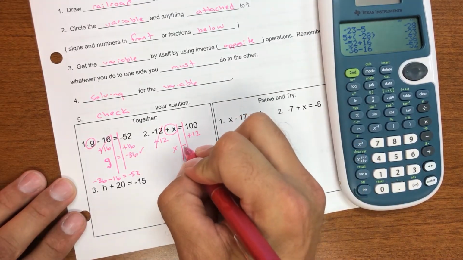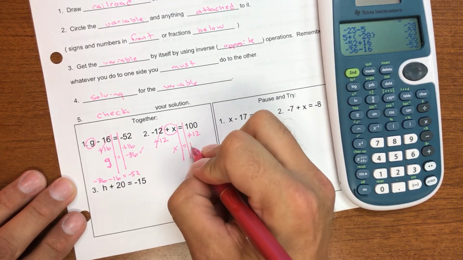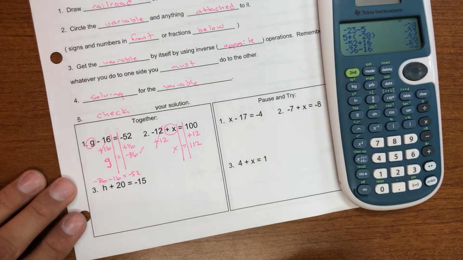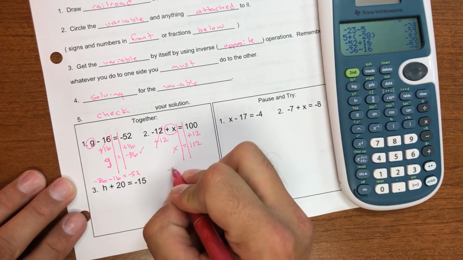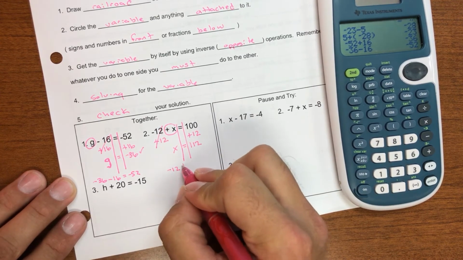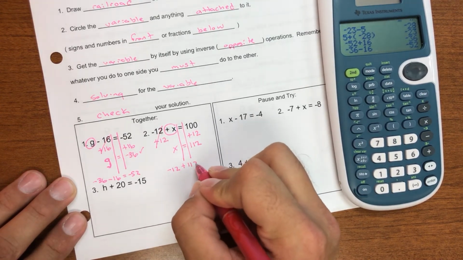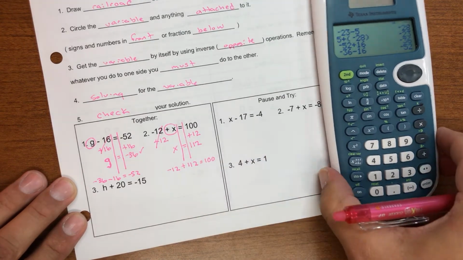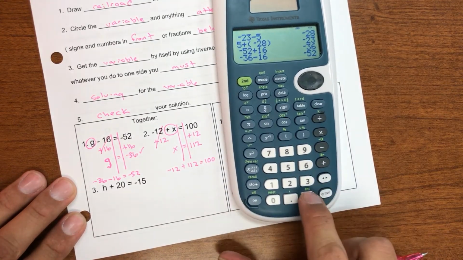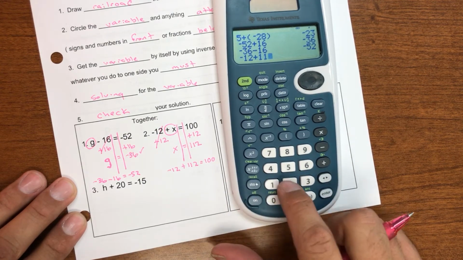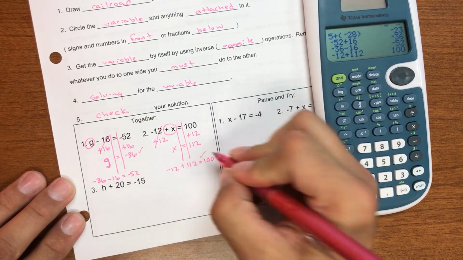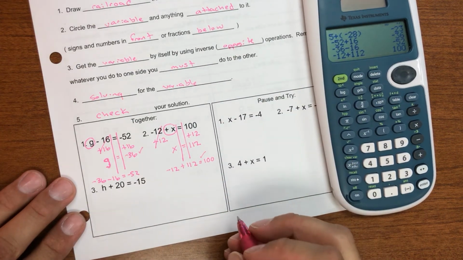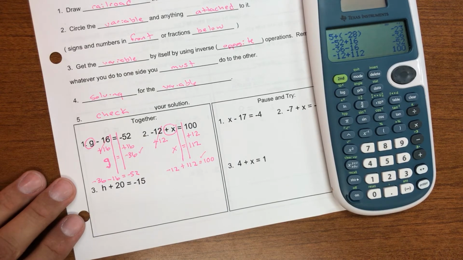And I'm left with x is equal to 100 plus 12. You better not use your calculator. That's just 112. Now I'm going to plug it in and check my work to make sure I didn't make a mistake. So negative 12 plus, instead of x, I'm going to write 112, and I want that to equal 100. This one we can plug in the calculator. Negative 12 plus 112 equals 100. And again, that's what I wanted it to equal. So I did good math. I know that x is equal to 112.